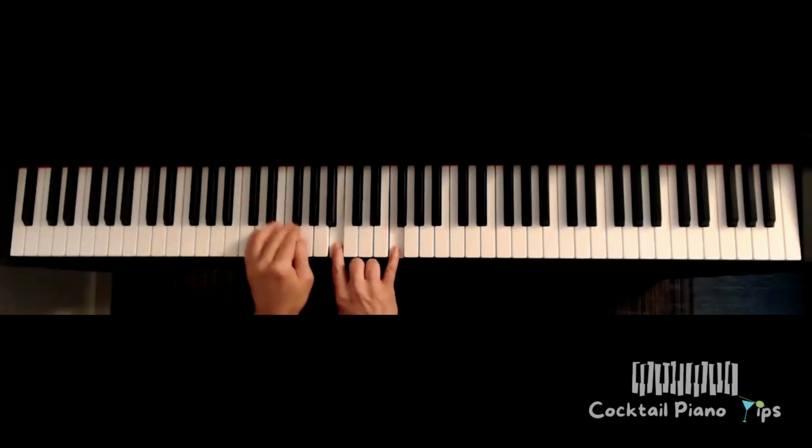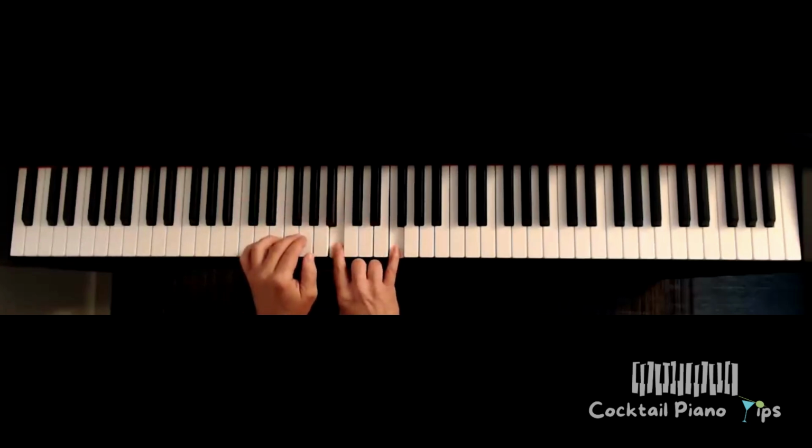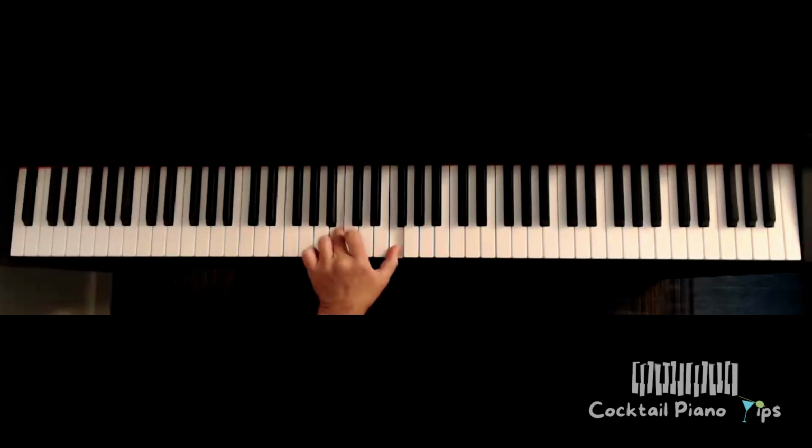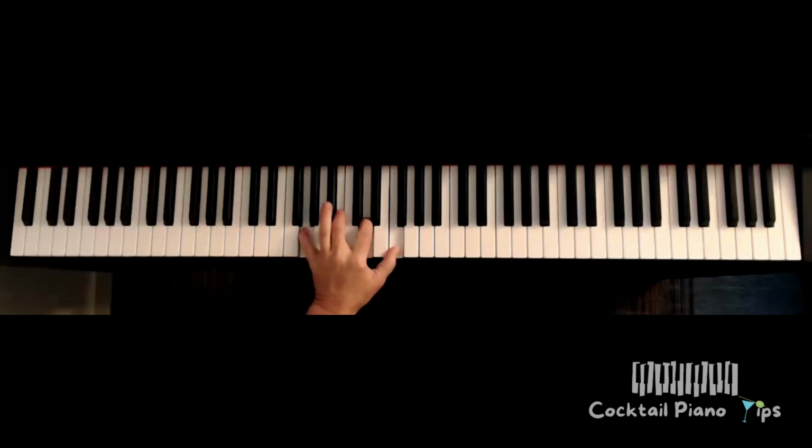However, it's quite a way, right? So if we could get these 2 notes, the B and the F, closer, then maybe things would be a little bit more congenial. Let's try that. Here's the G7 chord.